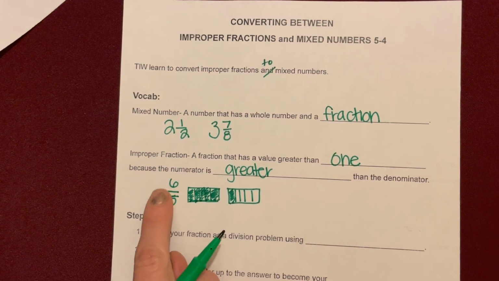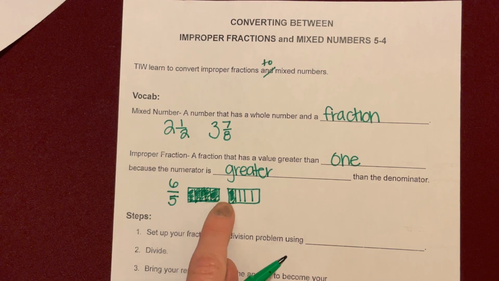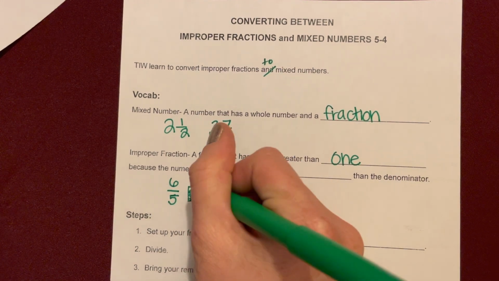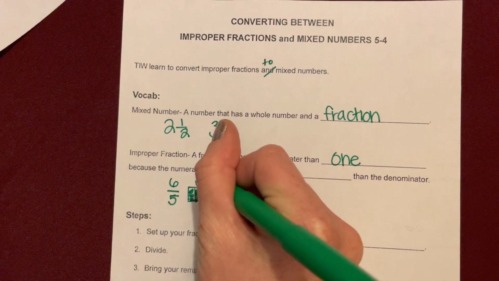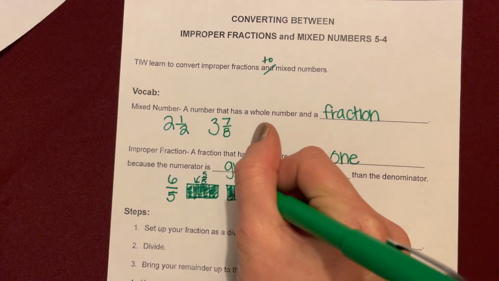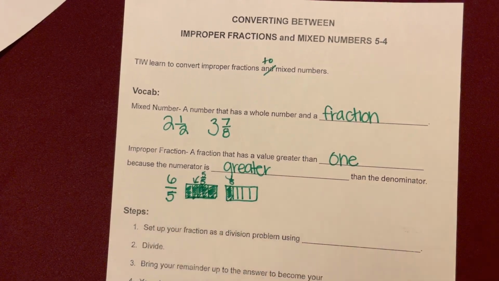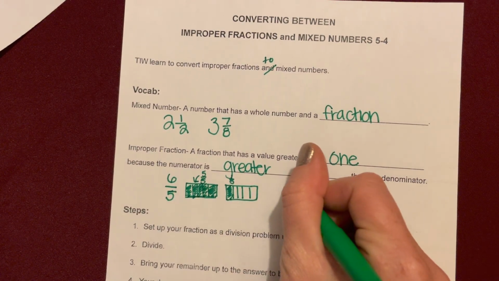So an improper fraction shows me that I have one whole and one left over. And again, this whole looks like 5/5, and then we have 1/5 over here. Together, we have 6/5.